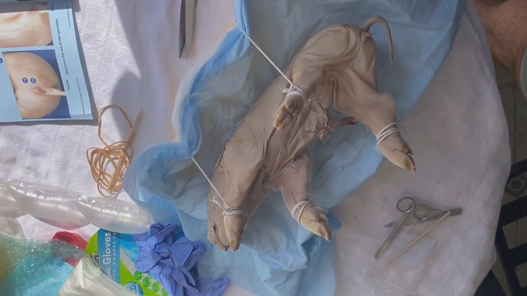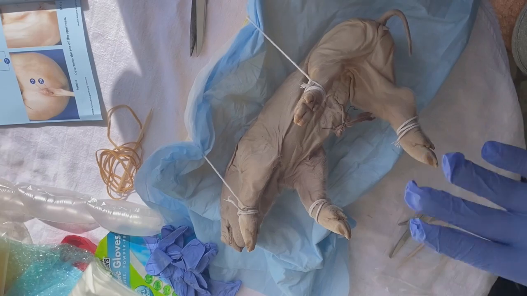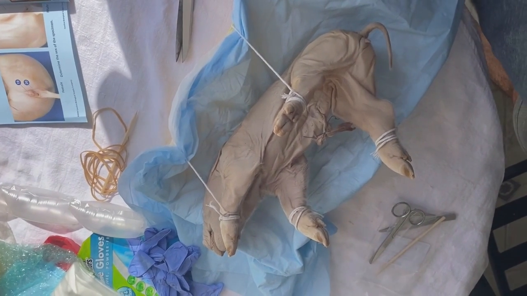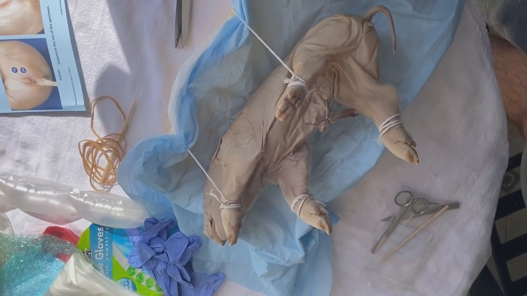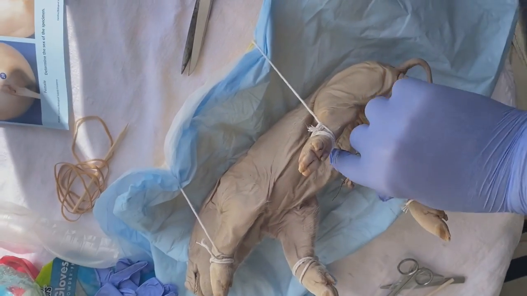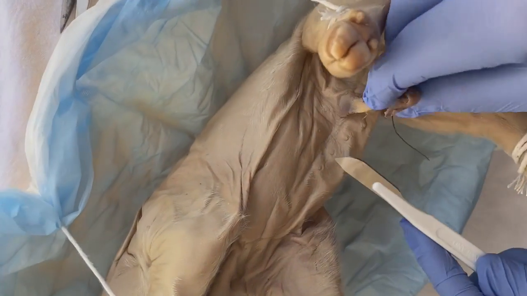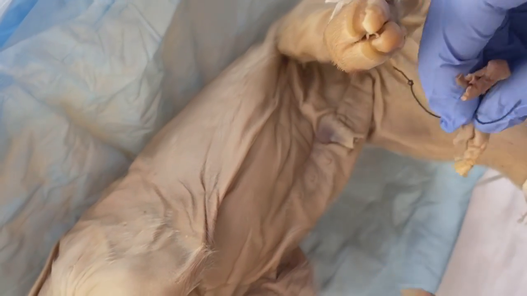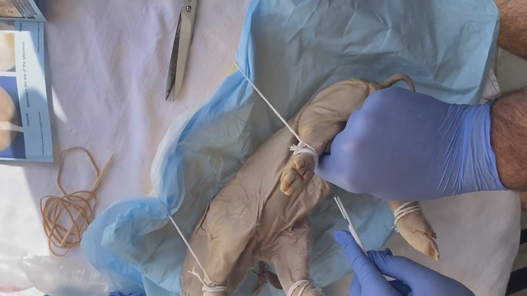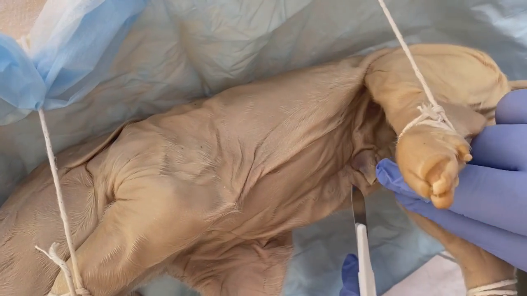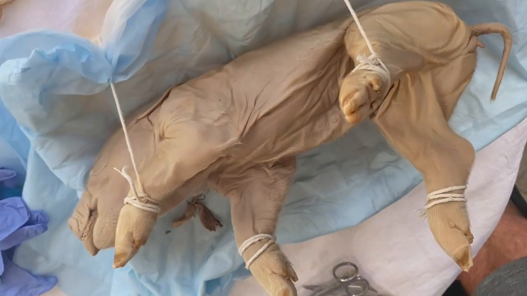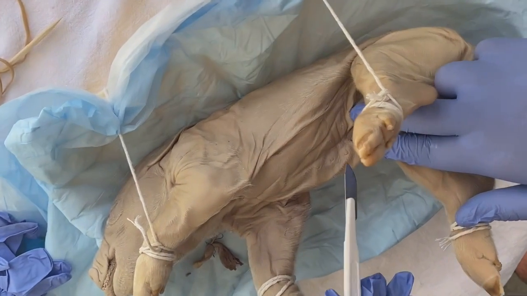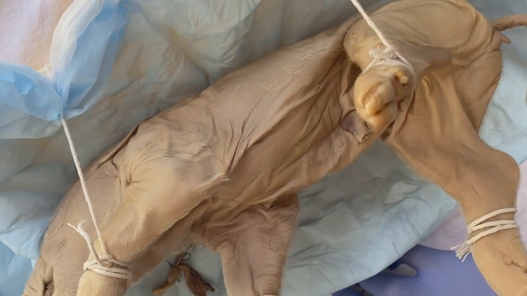So we have now tied the pig with all 4 appendages facing up. So the pig is now ventral side up. You will remove the umbilical cord here with a clean cut. I'm going to do it like so. And so now, here we see 3 parts of the umbilical cord. Let me put that down.